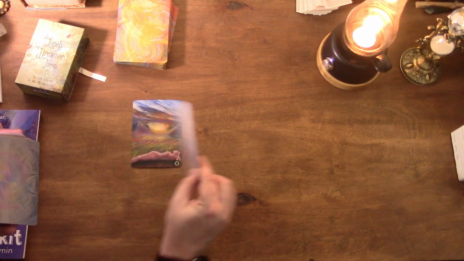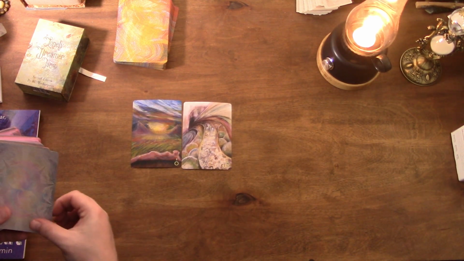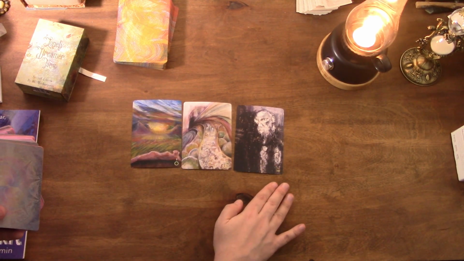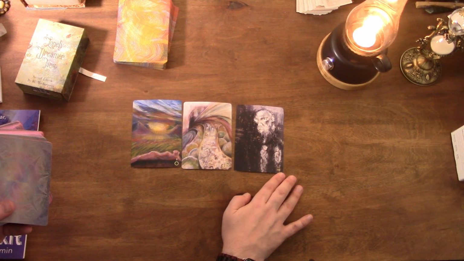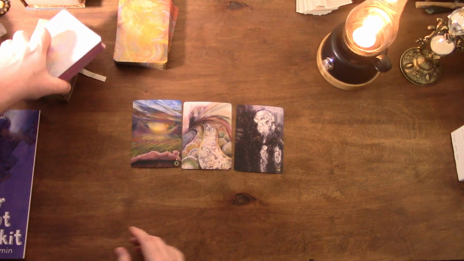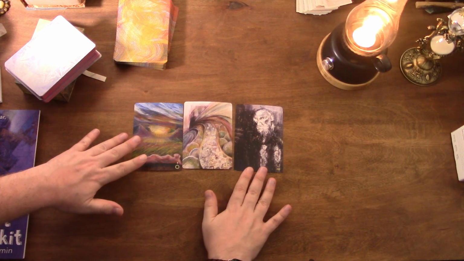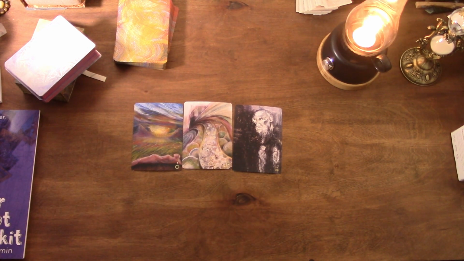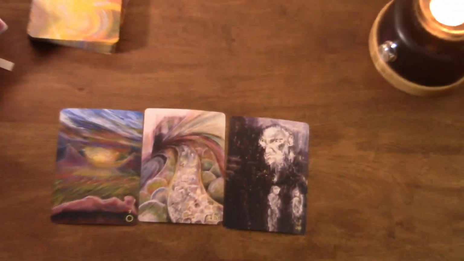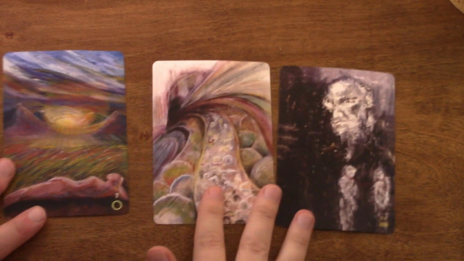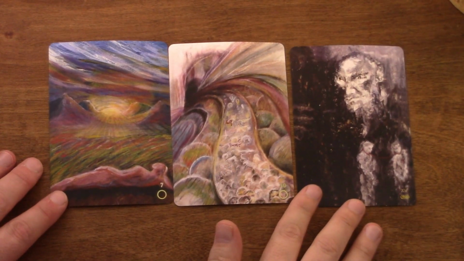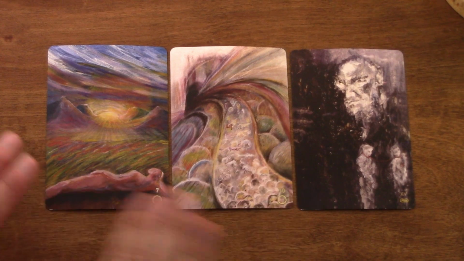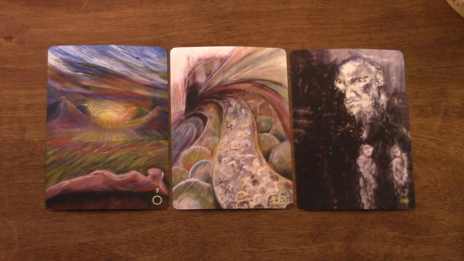7 of coins, 10 of coins. We've got all coins here. And this is the devil. That's 15. The one thing I'll say, I love this deck, I do wish the titles were printed on it because I sometimes have to remember what the symbols mean. This deck has symbols in the corner representing what they are, but it's a minor quibble for a deck that I really love. This reading has flow.